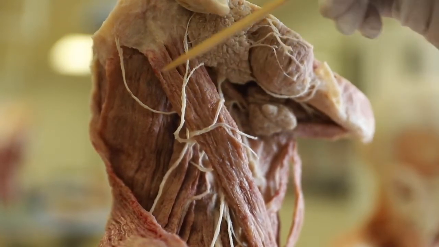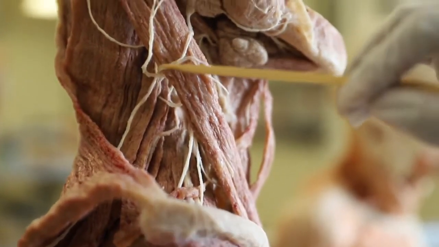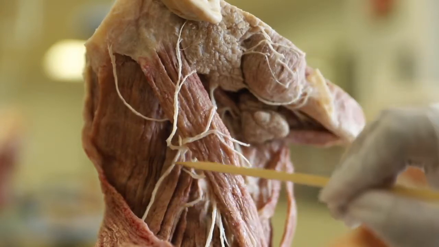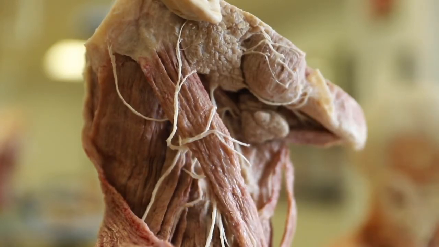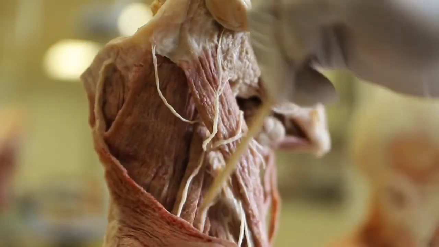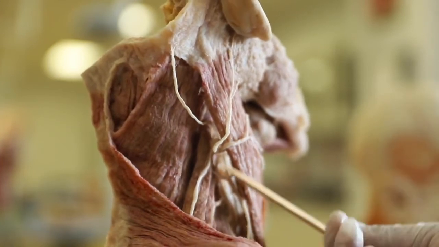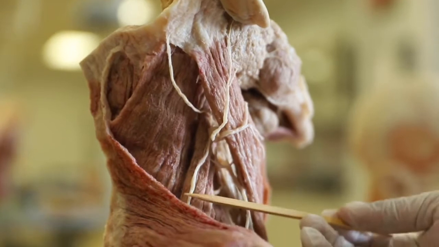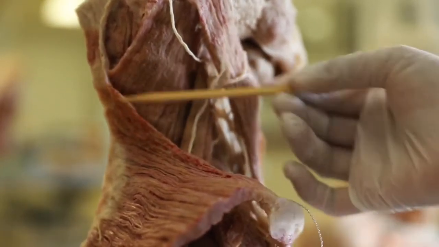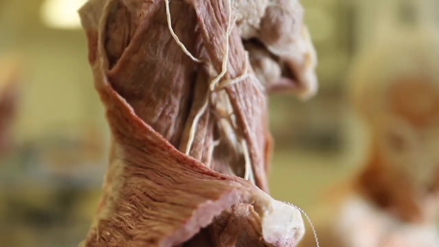and then exits the muscle between the junction of the superior third with the lower two-thirds, and then crosses the occipital triangle to enter the deep surface of the trapezius muscle, at the point between the junction of the upper two-thirds with the lower third of the anterior border of the trapezius muscle.